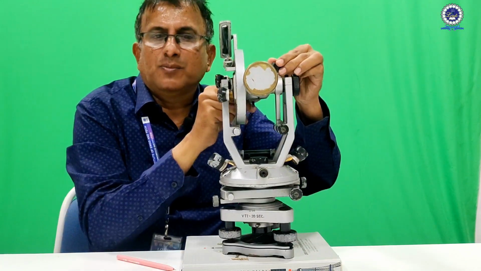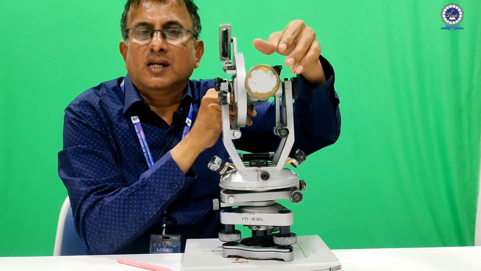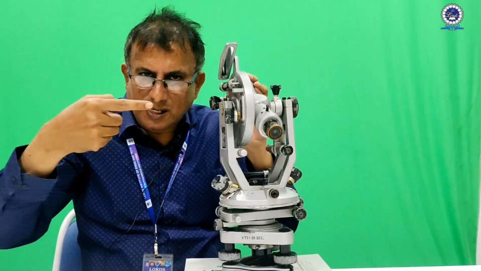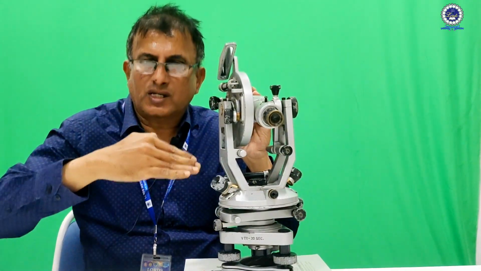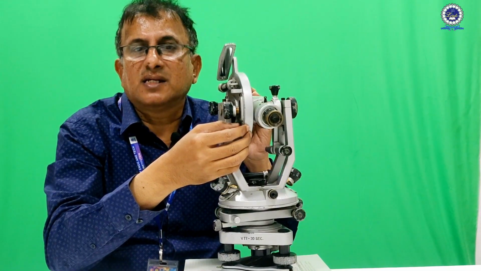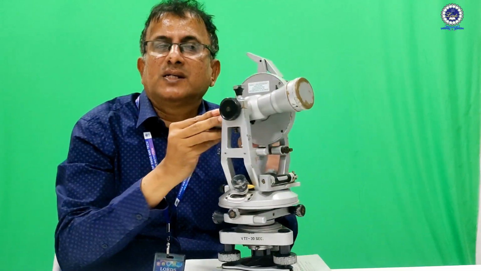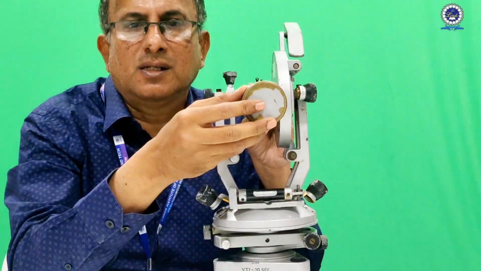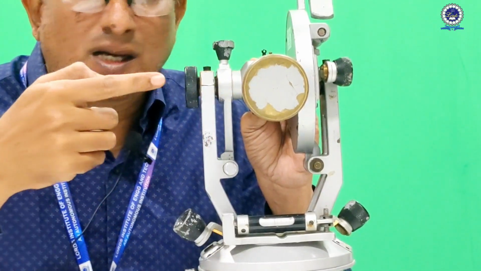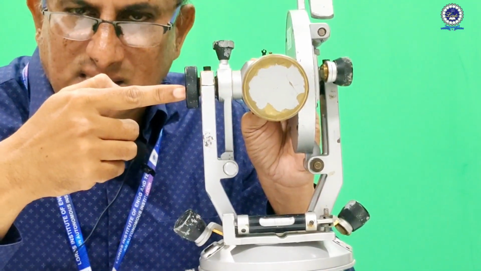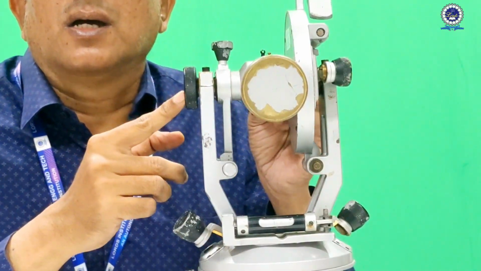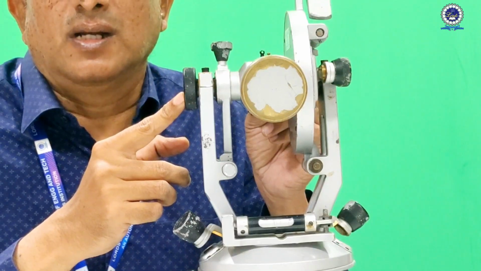If the telescope has a provision to turn 180 degrees about the horizontal axis in a vertical plane, it is known as the transit theodolite. If the telescope has no provision to turn 180 degrees about the horizontal axis in a vertical plane, it is known as the non-transit theodolite.